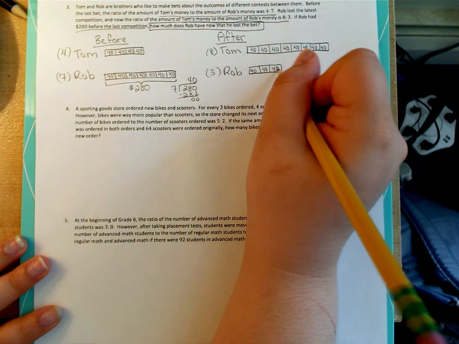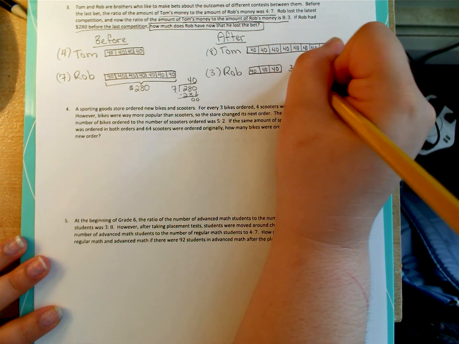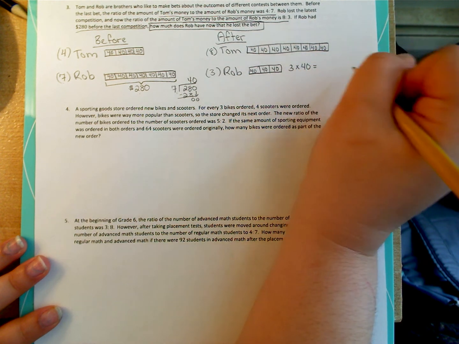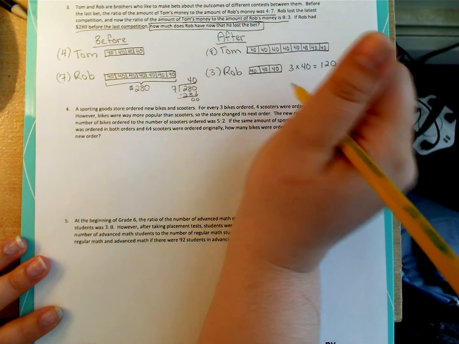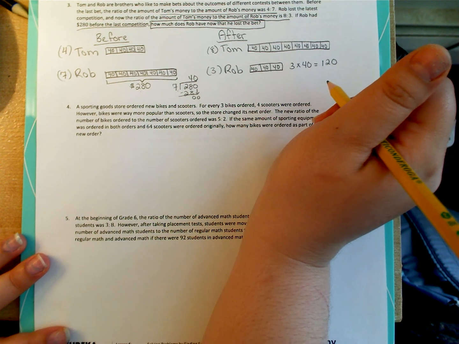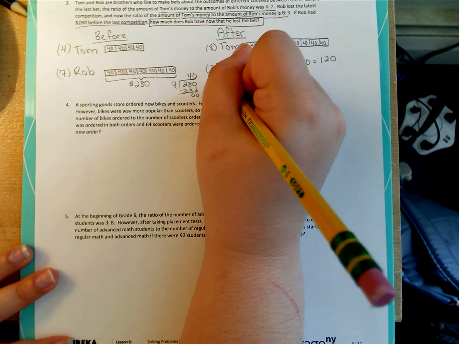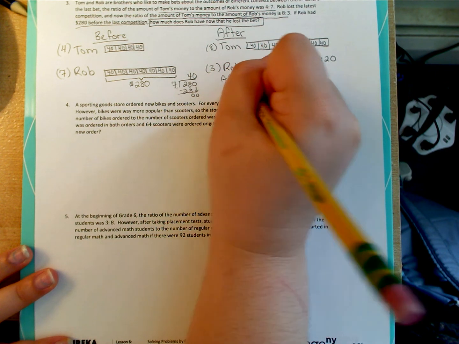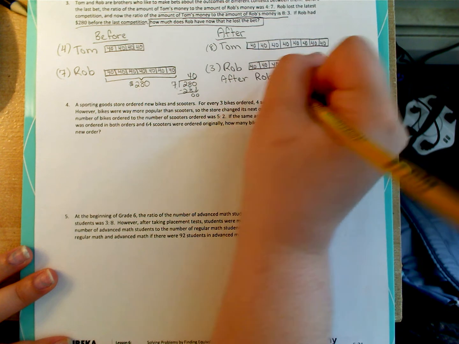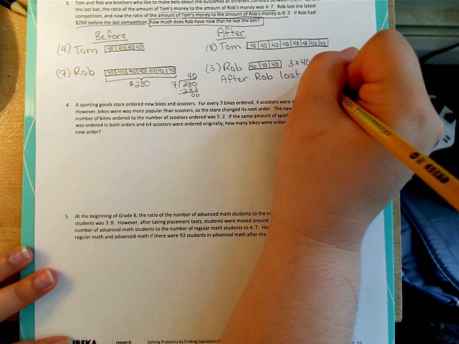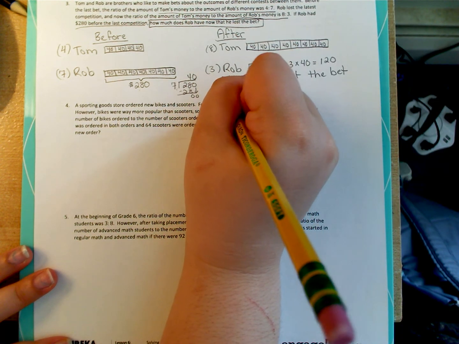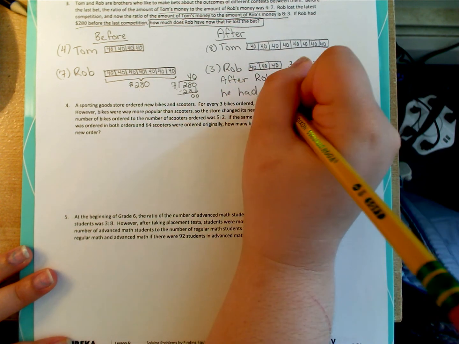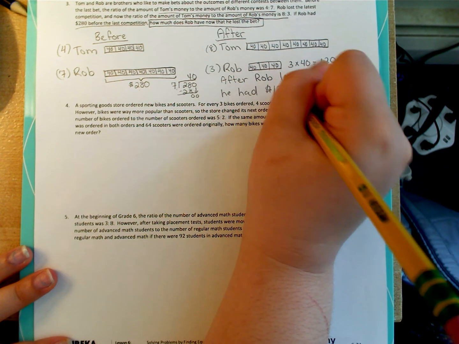Now figure out how much Rob has after he lost the bet. So Rob has 40 in each of these. So let's do 3 times 40, and we end up with 120. So now we can answer our question. How much did Rob have after he lost the bet? After Rob lost the bet, he had $120.